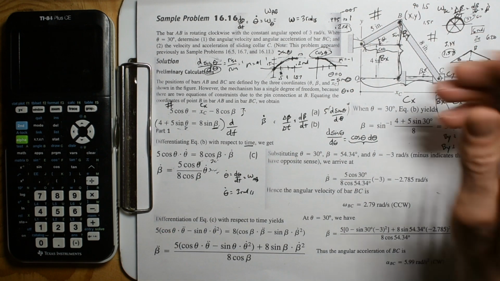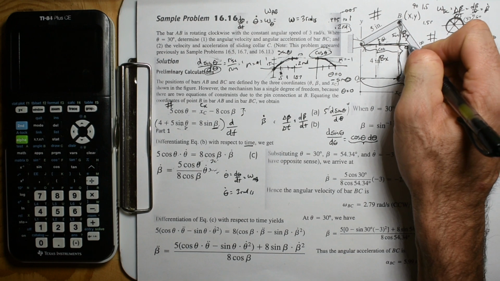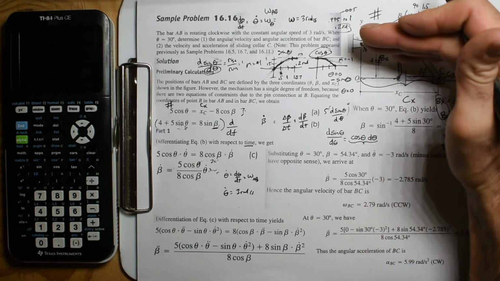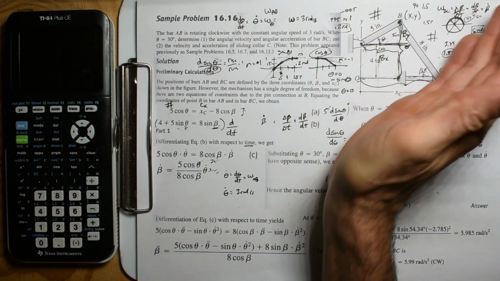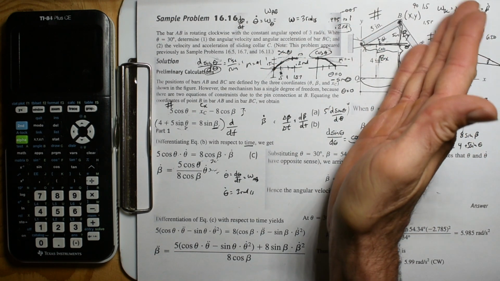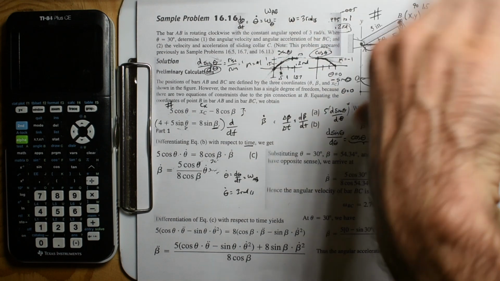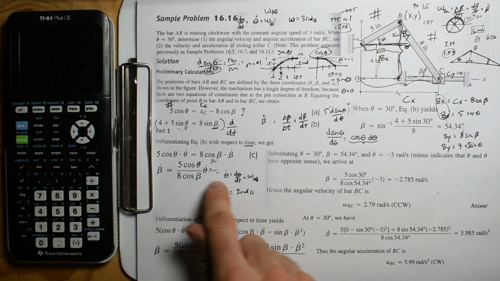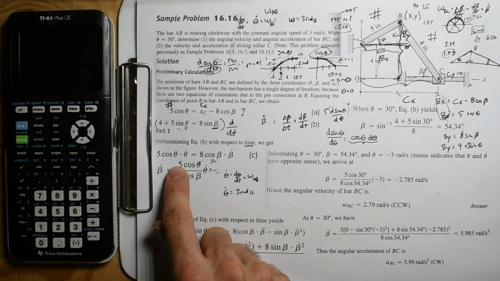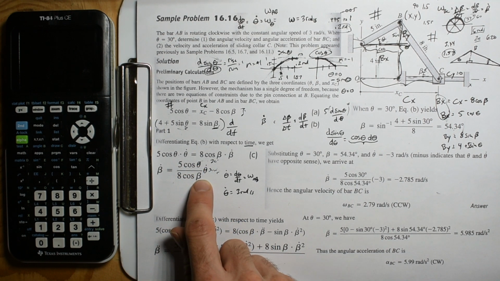They're showing that if this is the origin, 0 degrees, 0 radians, then a positive angle is going to be this way, counterclockwise. But this thing is rotating in the negative direction. So when we do that, let's throw in -3. So you're going to have 5 cosine 30 divided by 8 cosine 54.